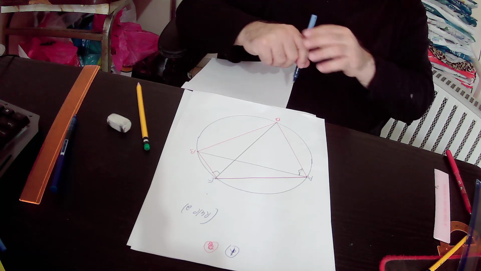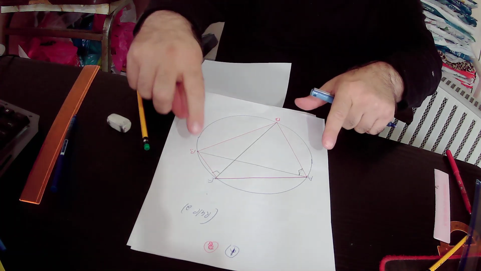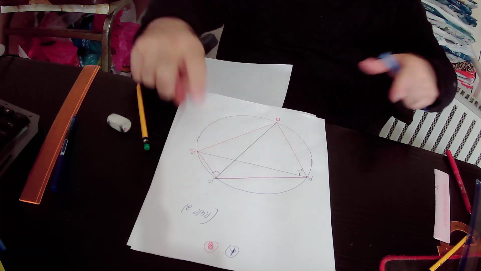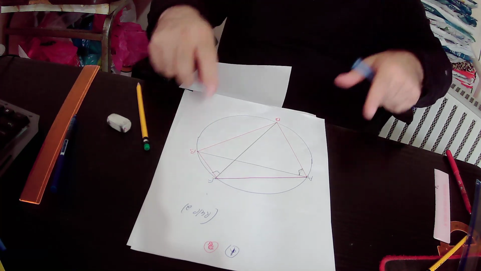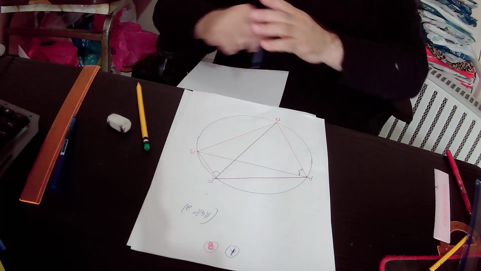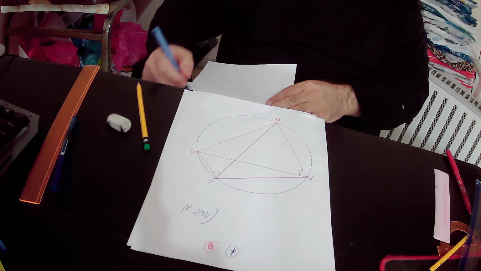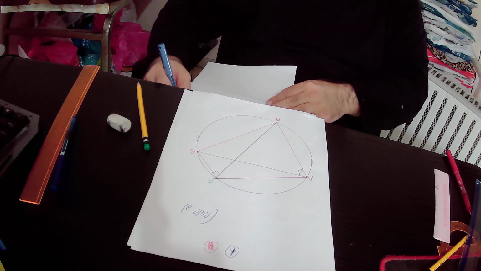And the second product of its opposite sides, we know the side AD is opposite to side BE. And the product of those two opposite sides is AD times EB.